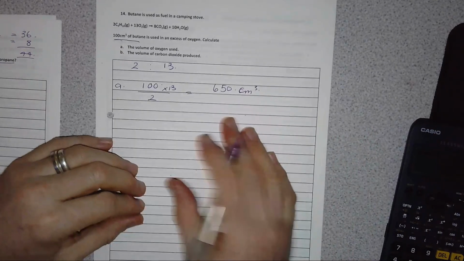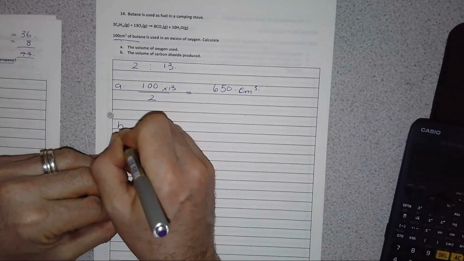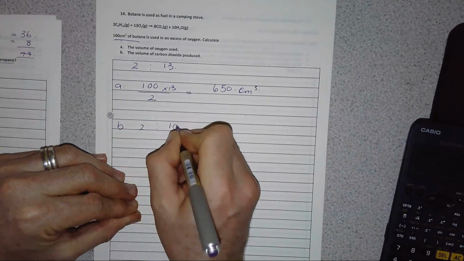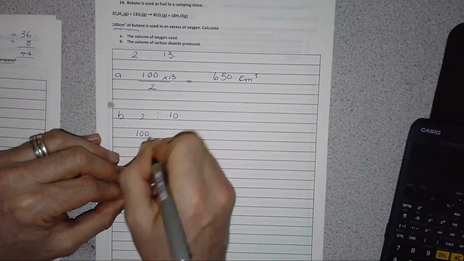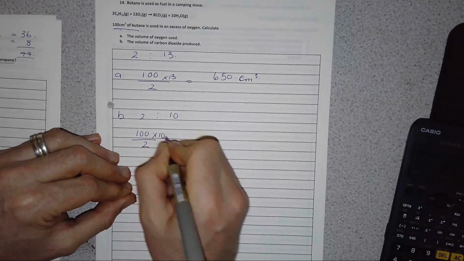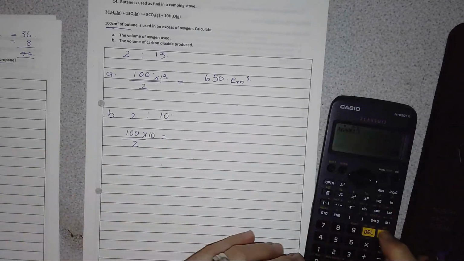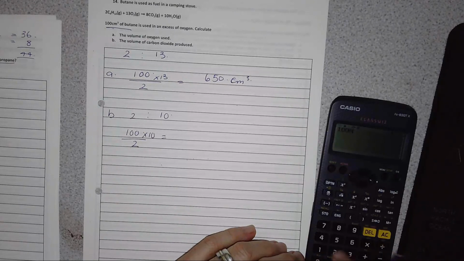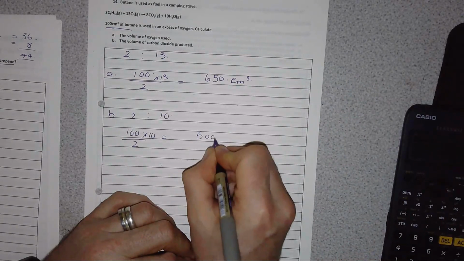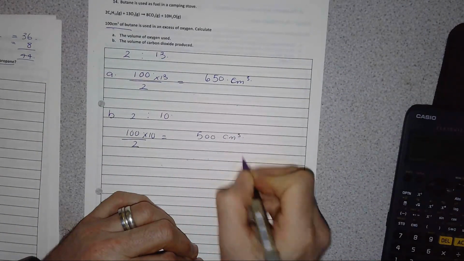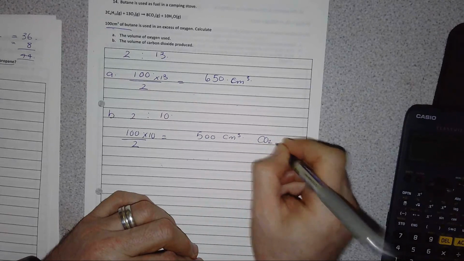It's going to be the volume of oxygen needed and the volume of carbon dioxide produced. So the ratio this time is 2 to 10. So if we take our 100, divide by 2 times by 10, is 500 centimeters cubed of CO2 produced and oxygen used.